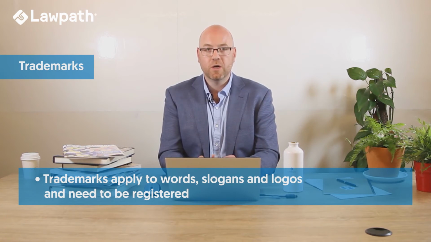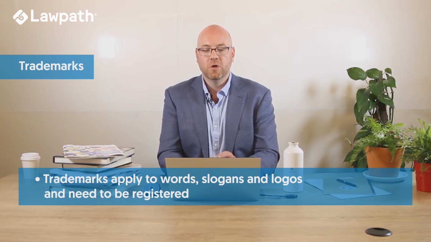Now, trademarks is limited normally to a logo, or to a slogan, or to certain words. So you can trademark the word LawPath. LawPath could be trademarked in the sale of goods, or it can be trademarked in the sale of services. There's different classes that you can register with IP Australia, and IP Australia registers trademarks. They also do designs and patents as well.